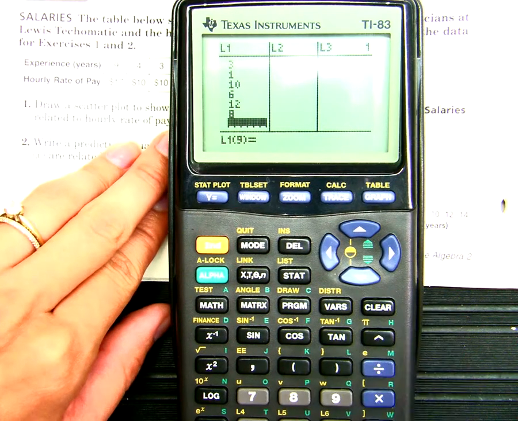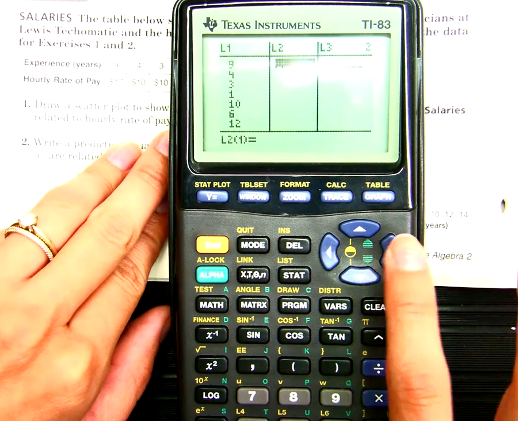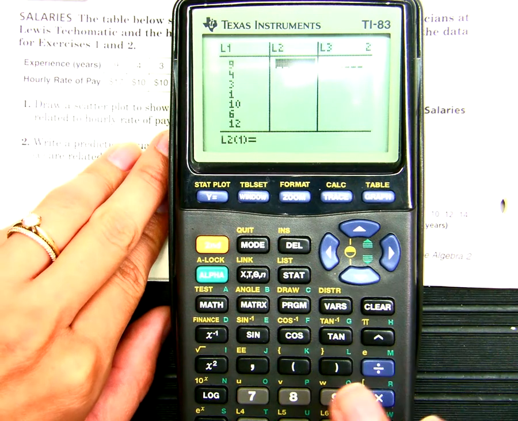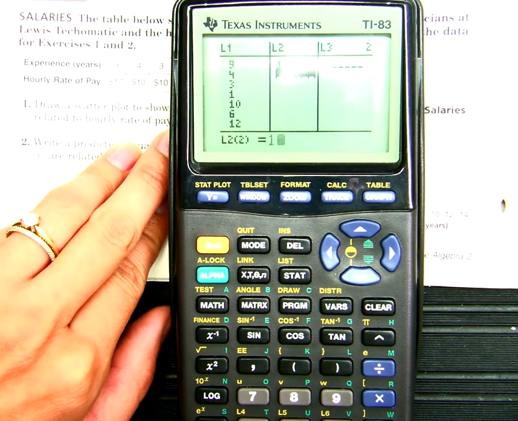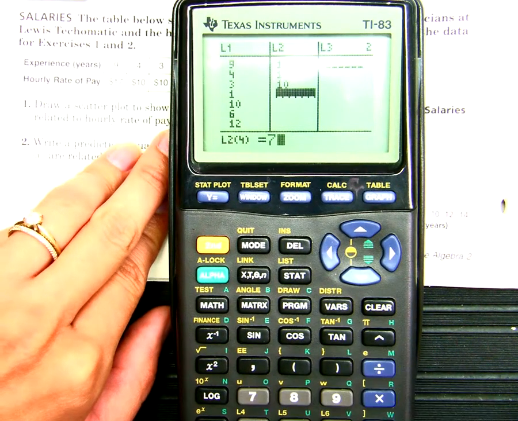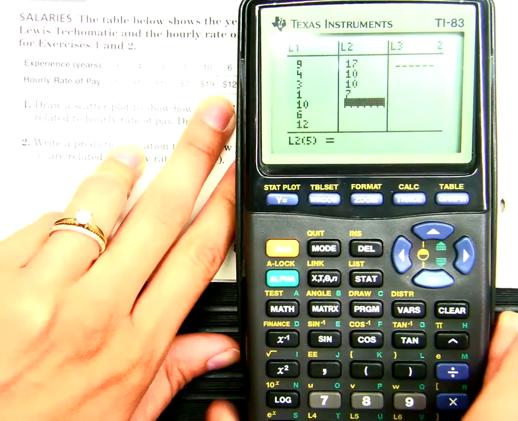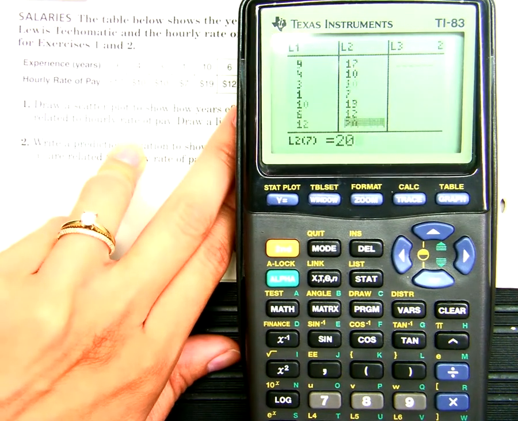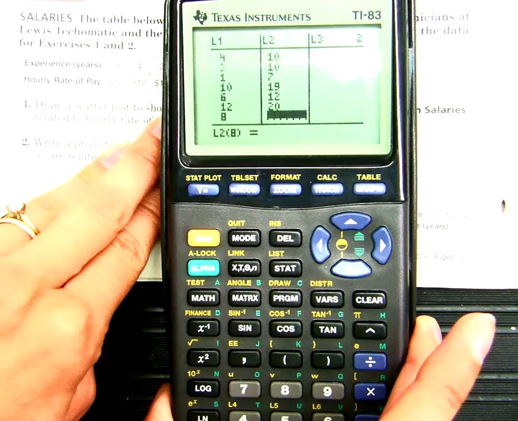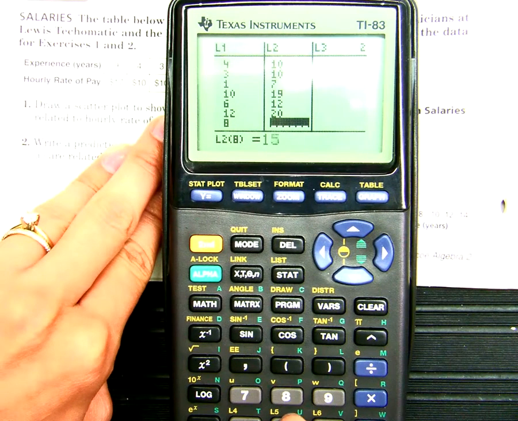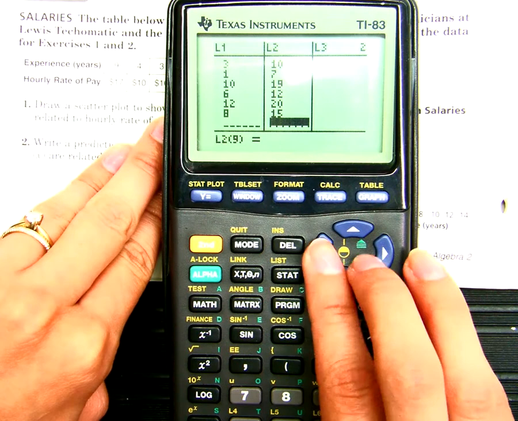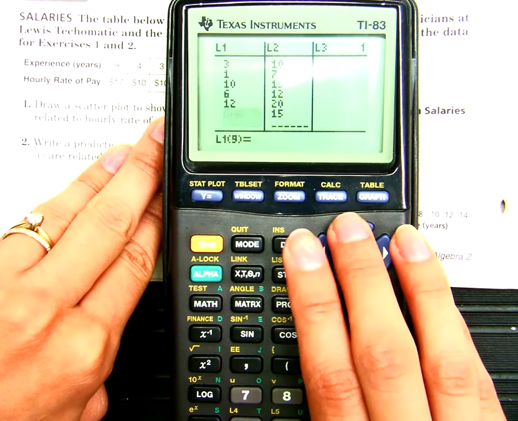For your L2 column, use the arrow key and go over to L2. Your L2 column is going to be 17, enter, 10, enter, 10, 7, 19, 12, 20, and our last one is 15. Make sure that your table of values looks the same.